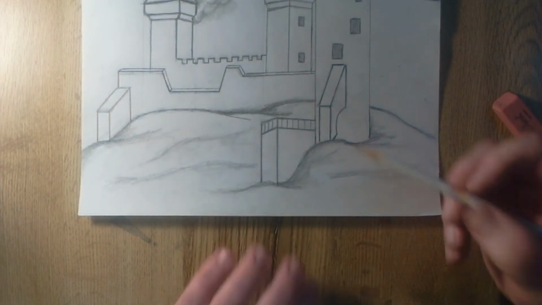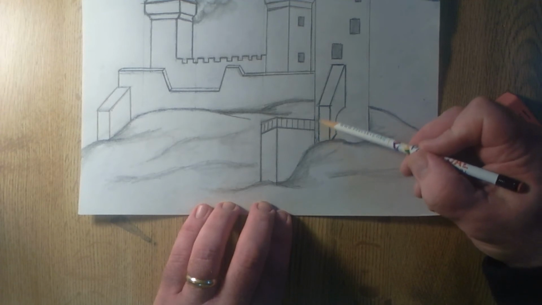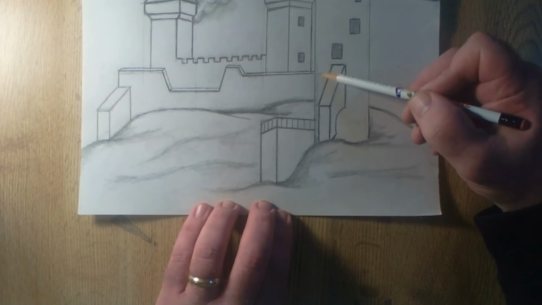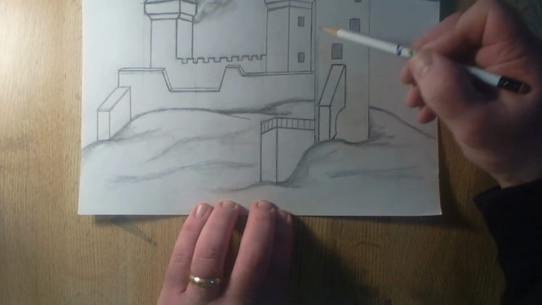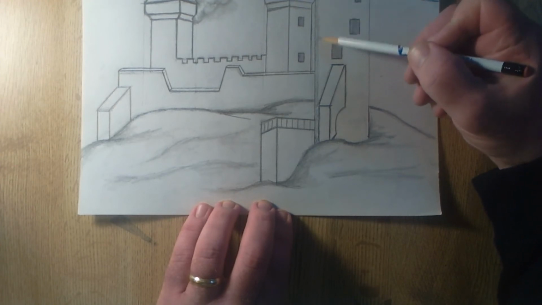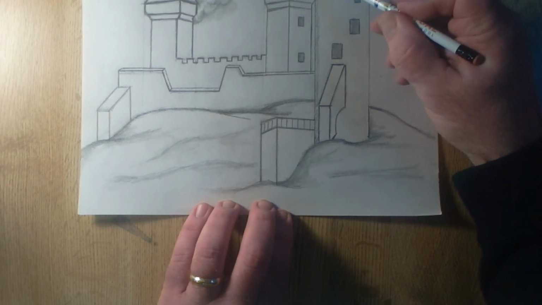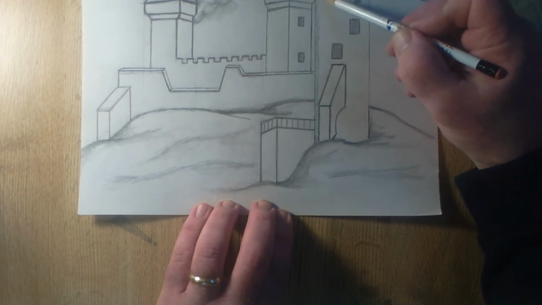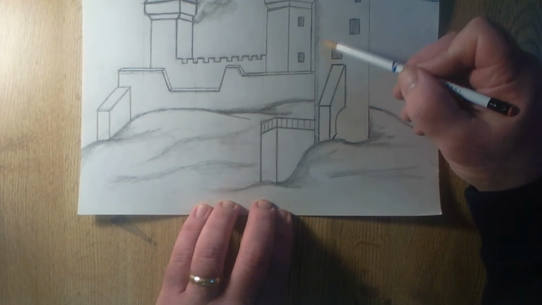Okay. I'm going to also take my pencil and put a little shadowy piece on the back edge of each tower. And all I'm doing is trying to imagine where there might be some dark areas in my artwork.